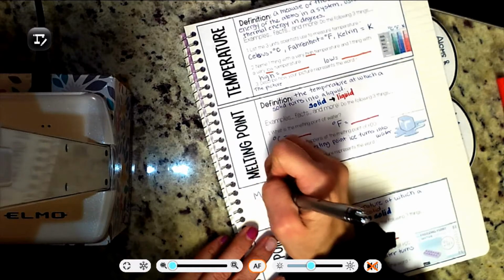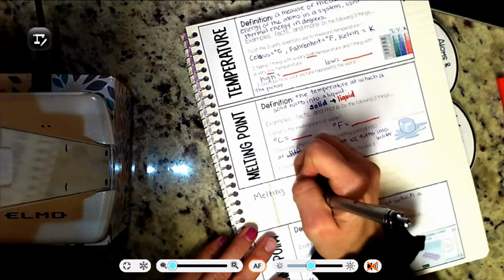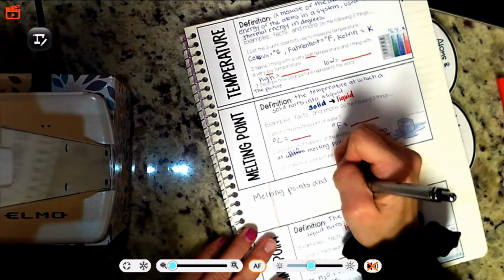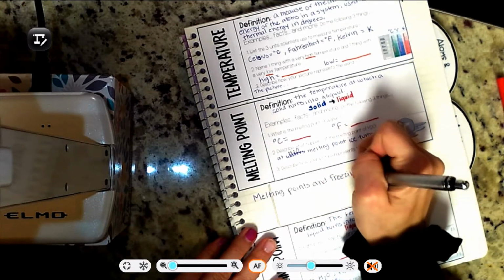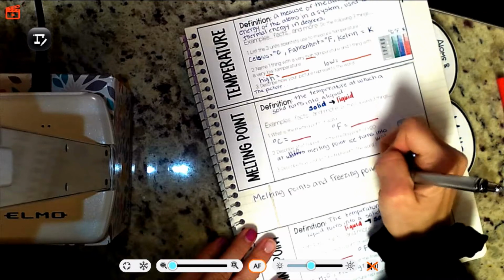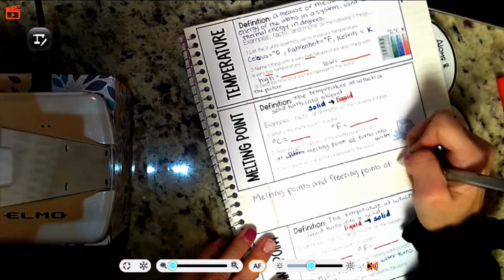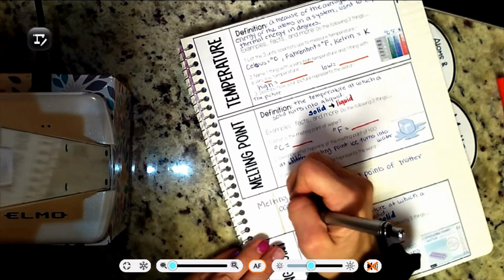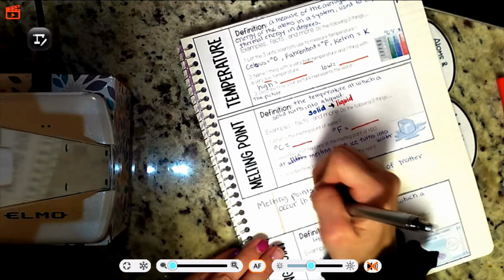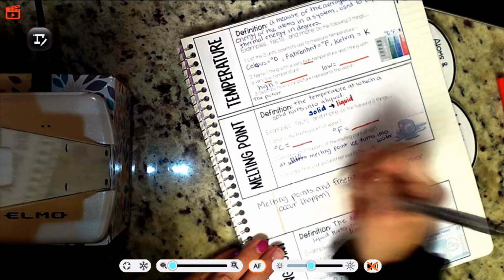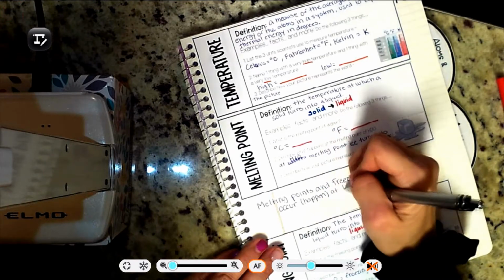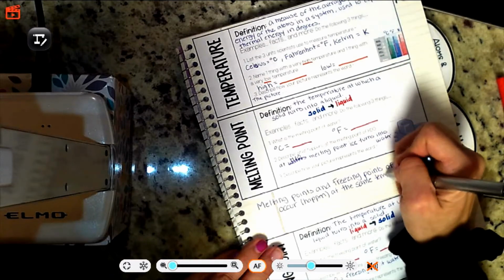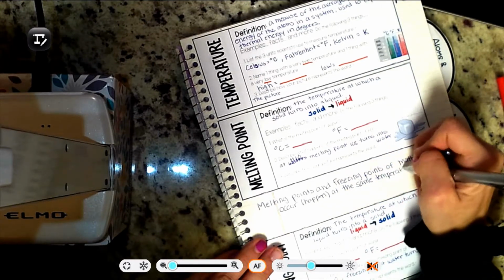So melting points and freezing points of matter occur, well, that means happen, at the same temperature.